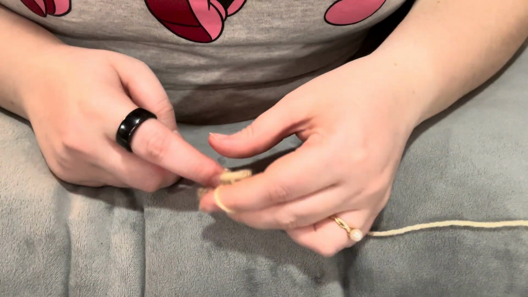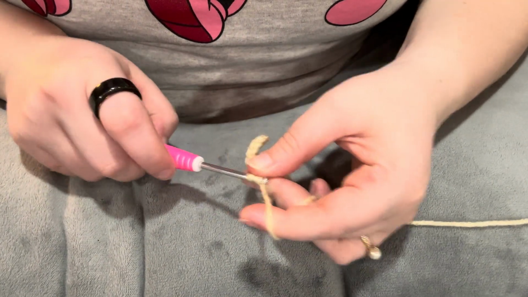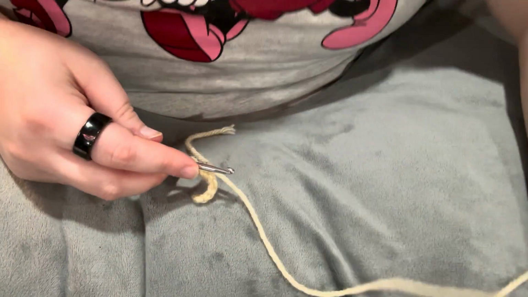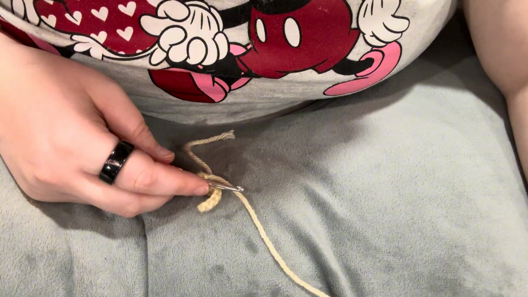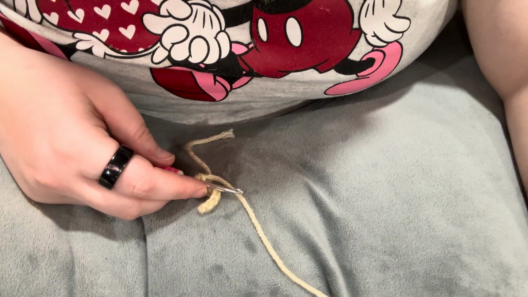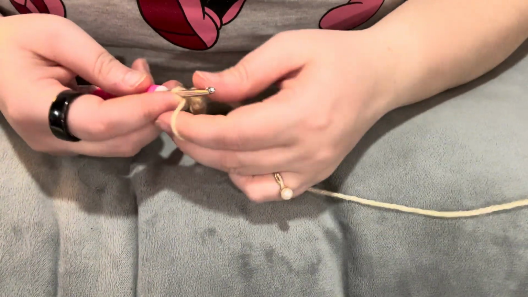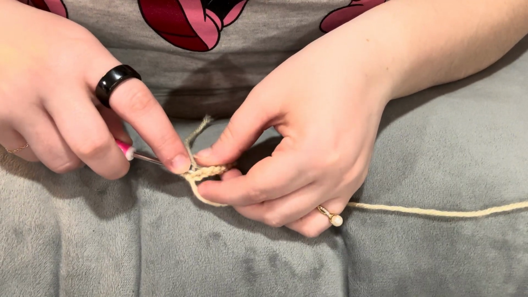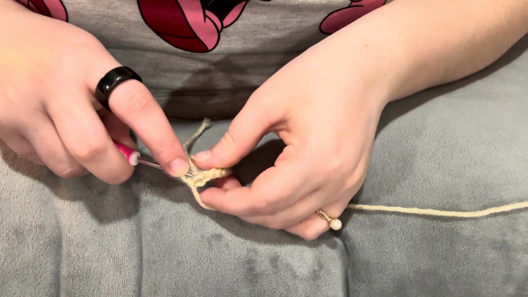Now I need to chain 1 and turn. And it does not appear that I'm skipping 1, so I'm just gonna go into the first one here. And I should just be doing a slip stitch.